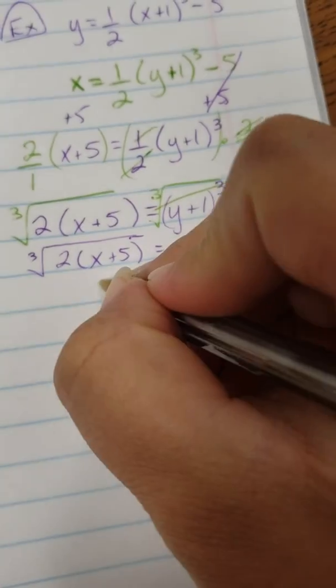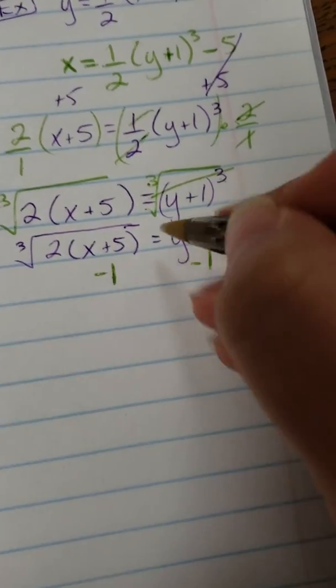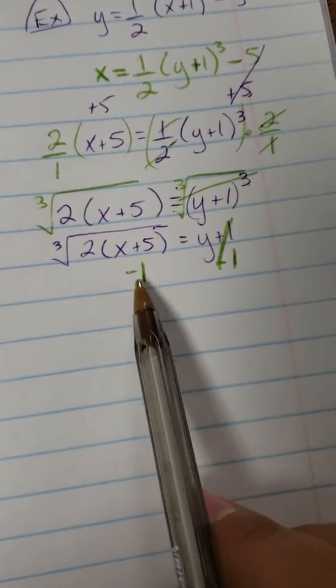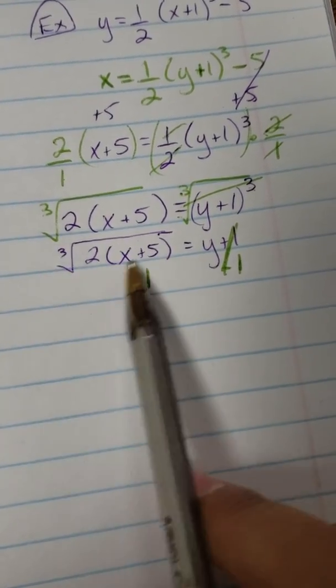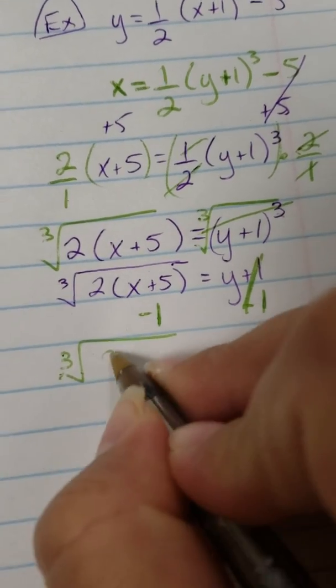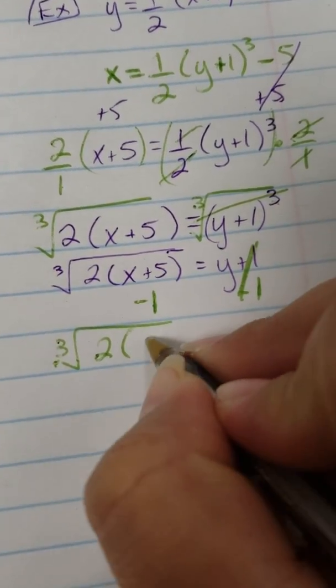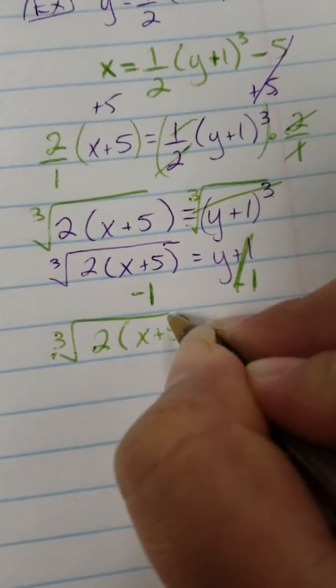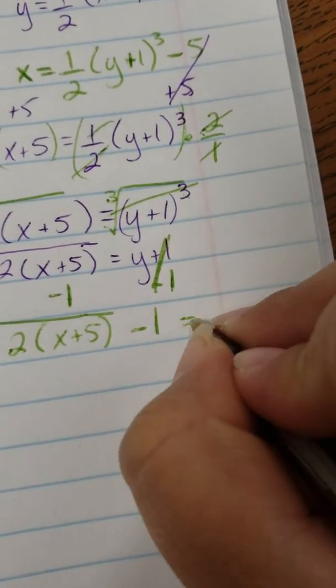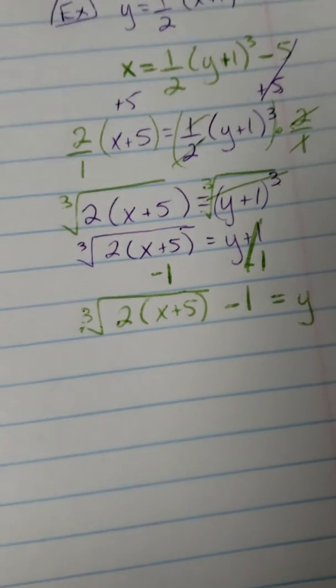So let's subtract 1 from both sides to get rid of this. Be careful here because remember the 1 is on the outside, so we're not going to actually combine it here. So I'm left with the cube root of 2 parentheses x plus 5, and then that minus 1 is over here on the side, is equal to y.